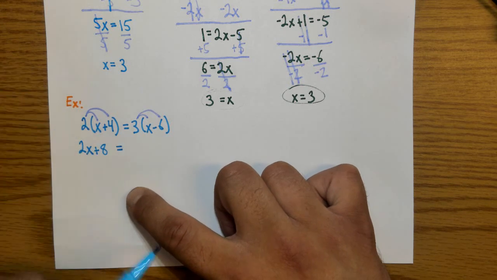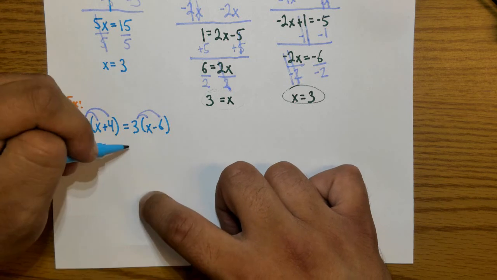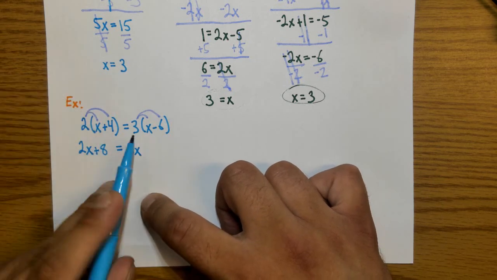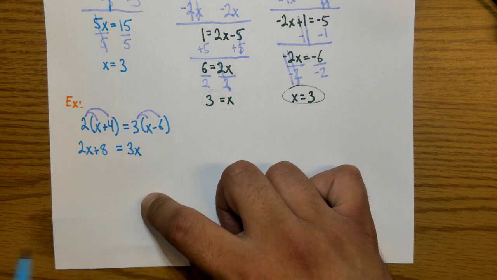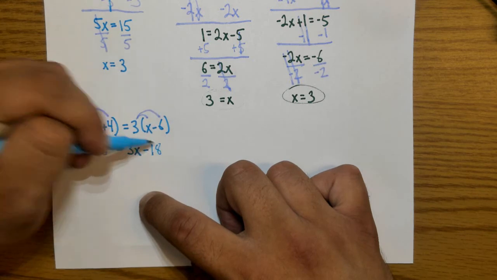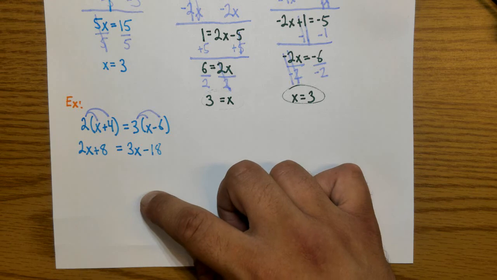Simplify the left side, awesome. Equals, now let's simplify the right. 3 times x is 3x. And 3 times negative 6, make sure you include that negative. 3 times negative 6 is negative 18 because this 3 is positive, and a positive times a negative will equal a negative.